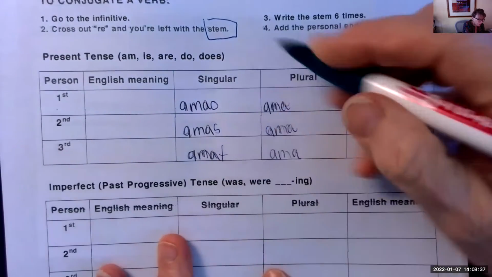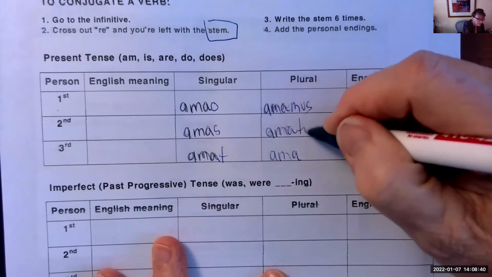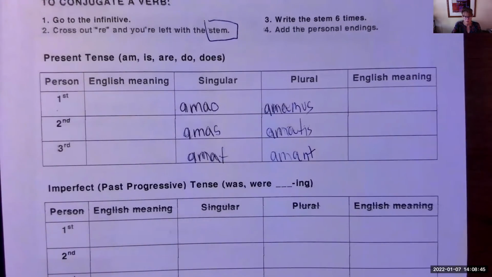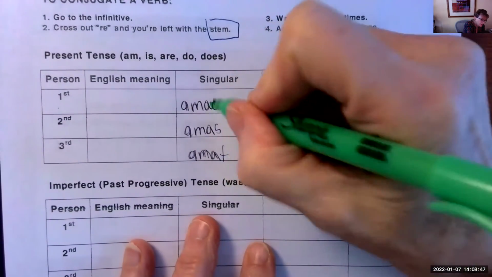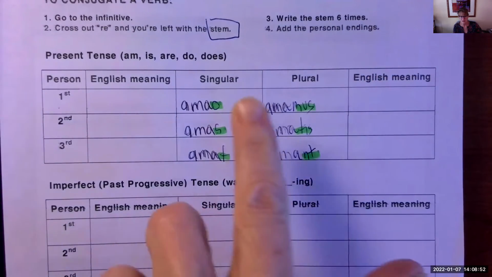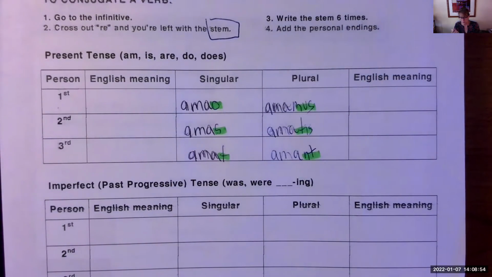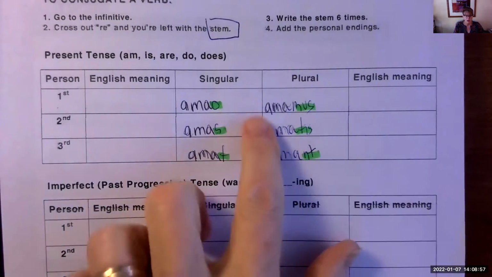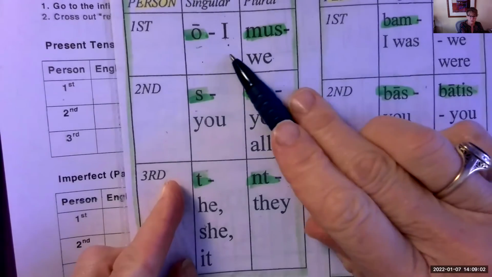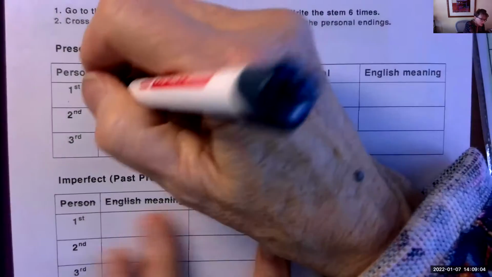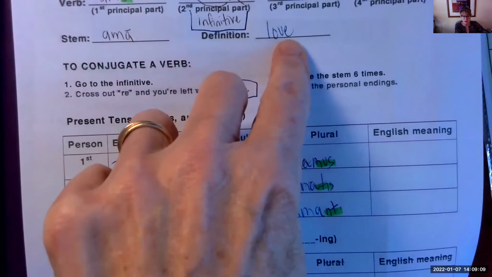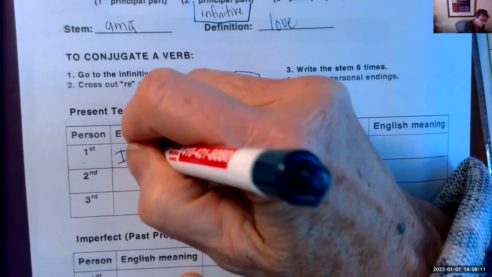O, S, T, mus, tis, nt. Okay. And then we're going to highlight them in green. Again, in the very beginning and always, I'm teaching students to separate the stems from the endings, because that's what Latin's all about. Amo, O in Latin, as you saw from this sheet, O means I. So you're going to translate the English over here, I. And AMA means love. So you're going to write love in there.